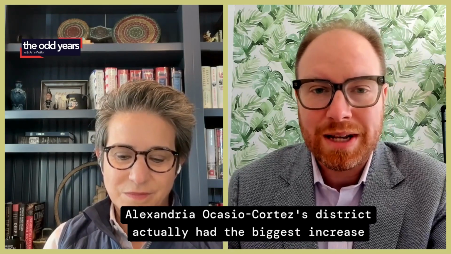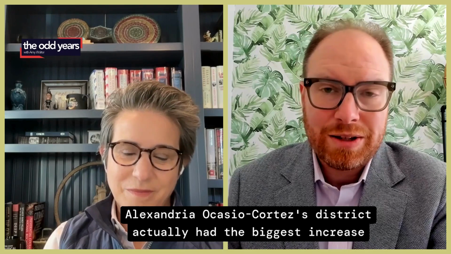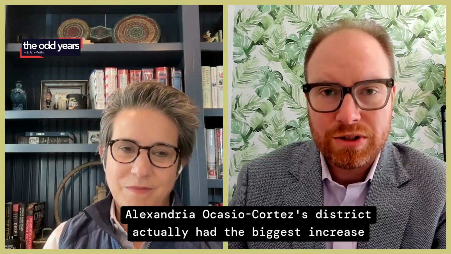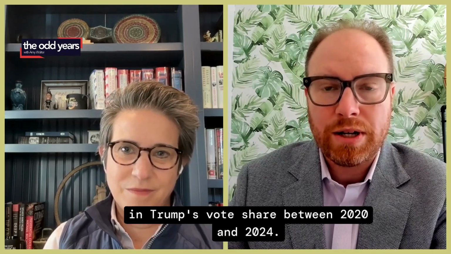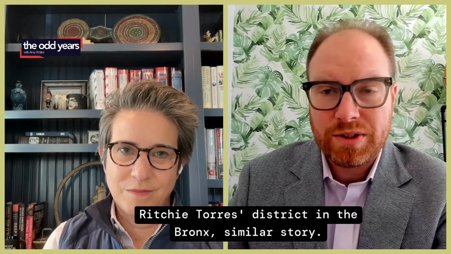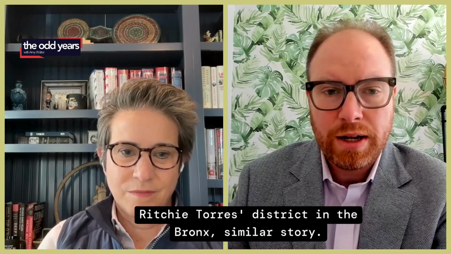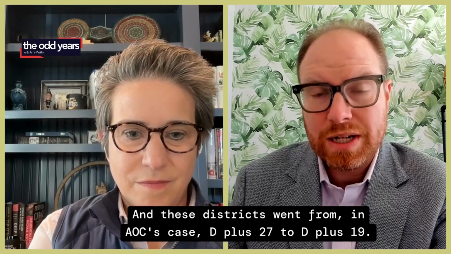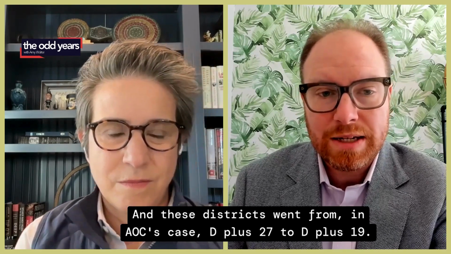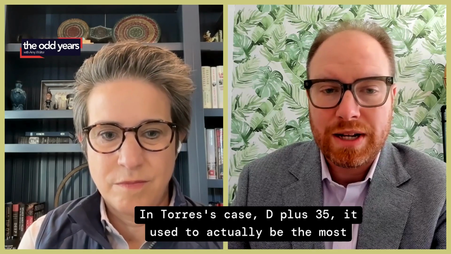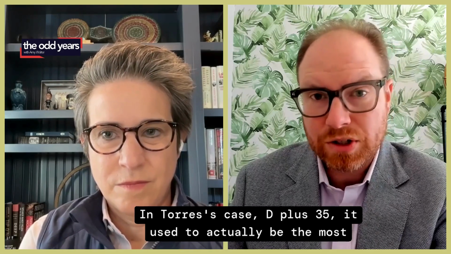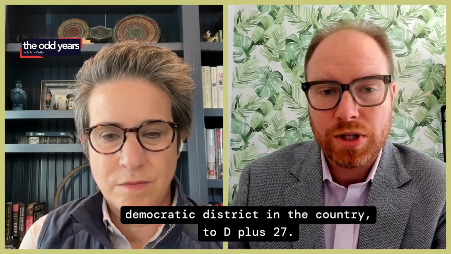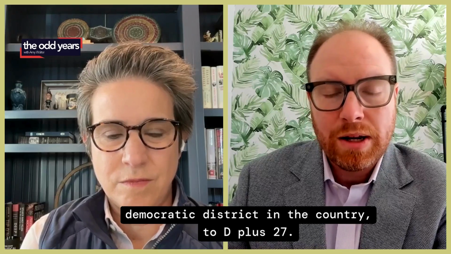Alexandria Ocasio-Cortez's district actually had the biggest increase in Trump's vote share between 2020 and 2024. Richie Torres's district in the Bronx, similar story. And these districts went from, in AOC's case, D+27 to D+19. In Torres's case, D+35, it used to actually be the most Democratic district in the country, to D+27.